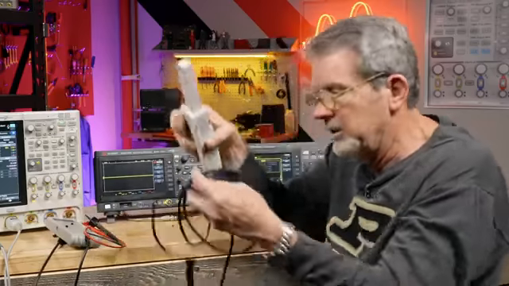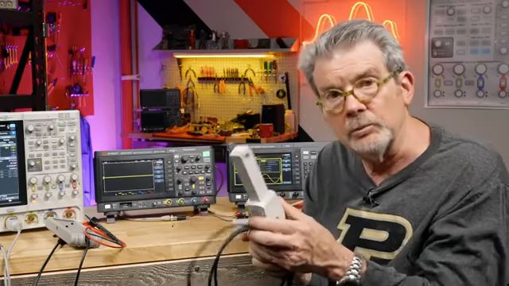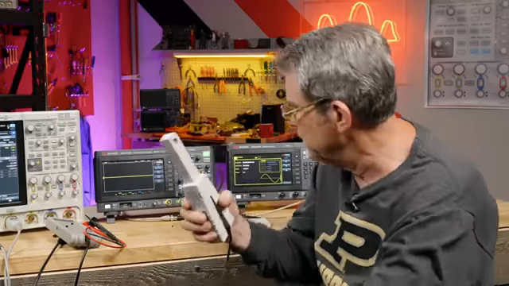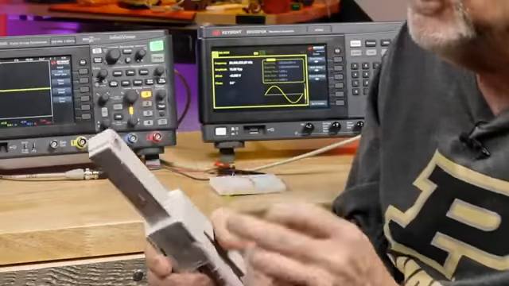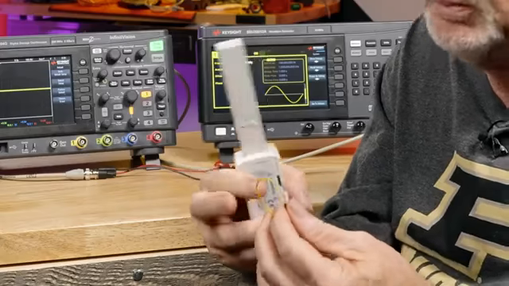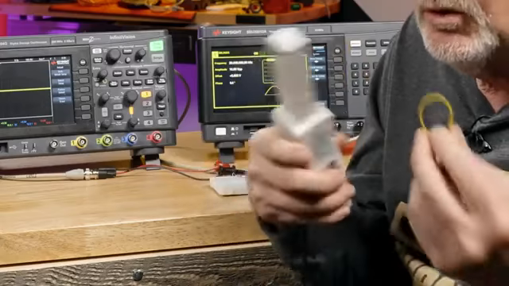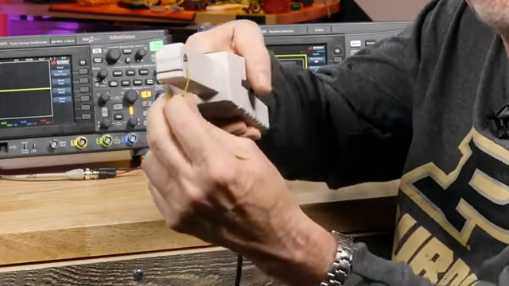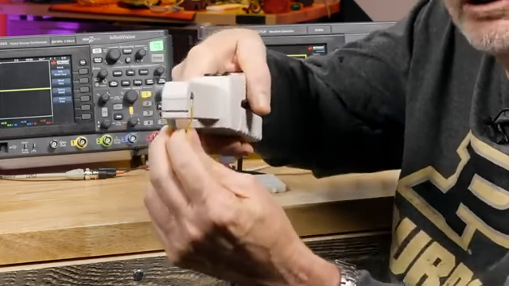This is a current probe. It can measure current. The way it measures current is you'll have to create a loop, typically from a wire, or maybe the way you lay out your PC board, and then you clamp around the wire loop.